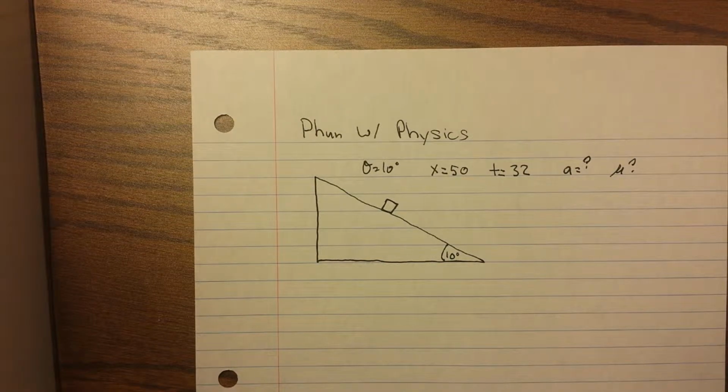The scenario we have here is, all you're given is the question. Jimmy is sliding down a hill that is 50 meters long, and it takes him 32 seconds to get to the bottom. He measured the angle of the hill with his phone app to be 10 degrees. What you need to get from those three variables is the friction coefficient. And again, the friction coefficient is the amount of force resisting him.